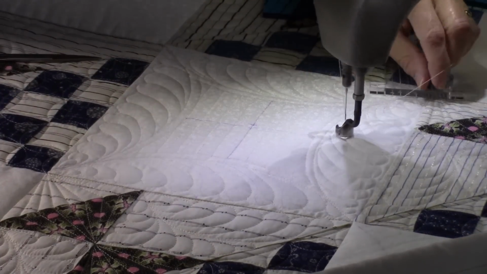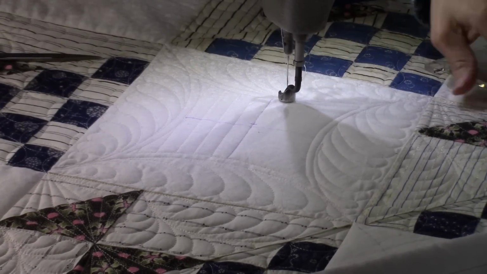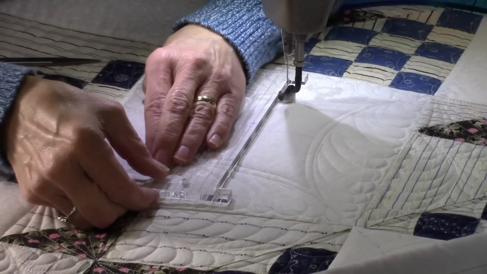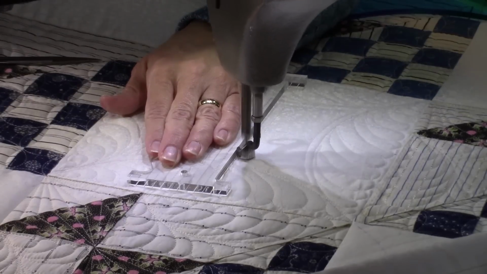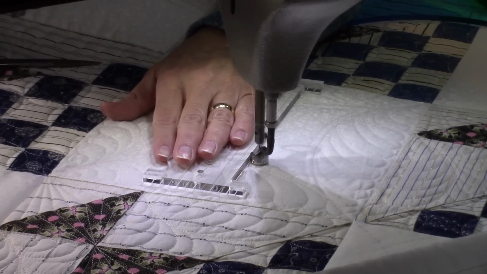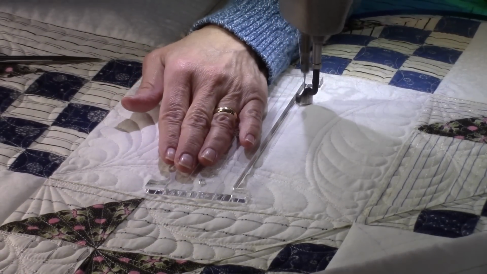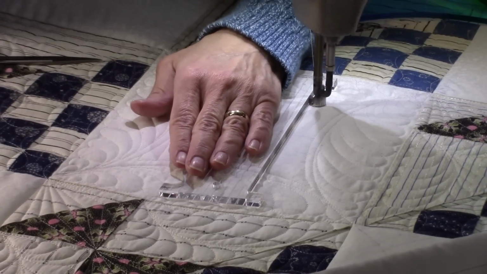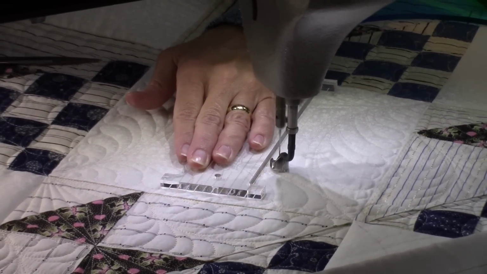So estimate what a 1/2 inch is. And that was good. Right on the mark. It'll be easier to see this way because the ruler now is in front of the needle instead of behind it. And I think I can get one more full row.